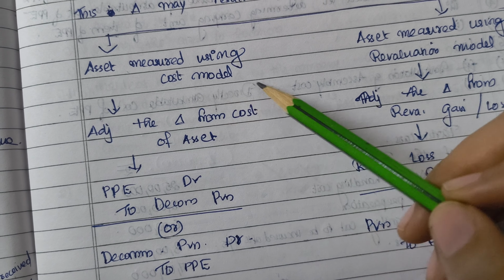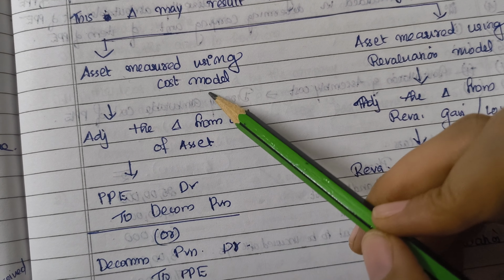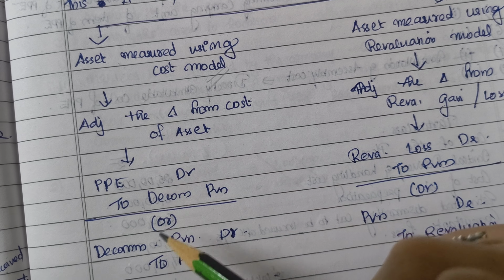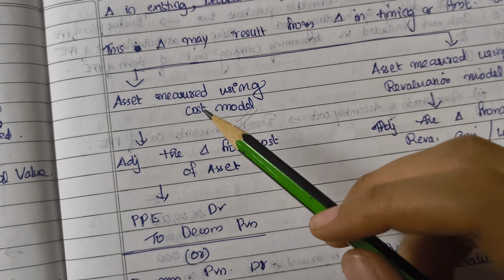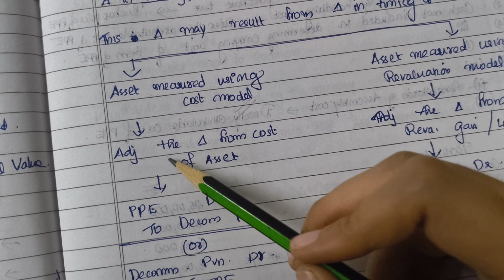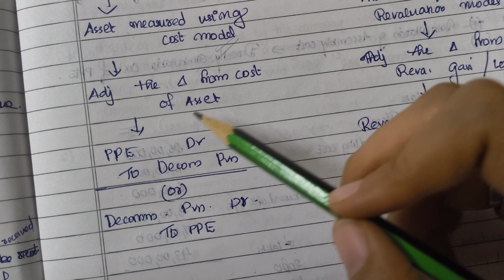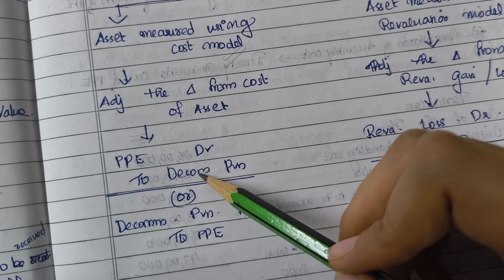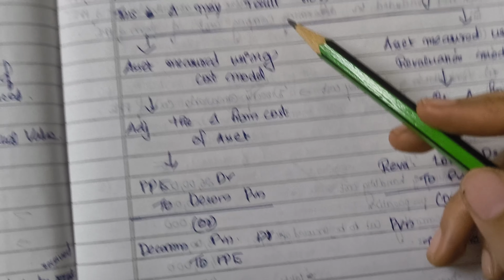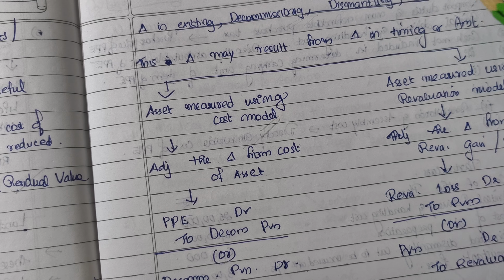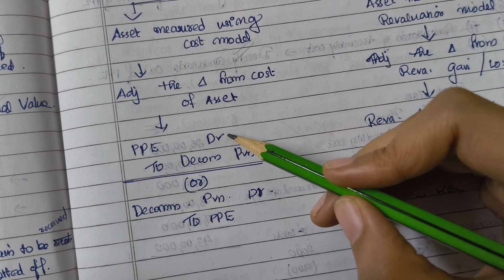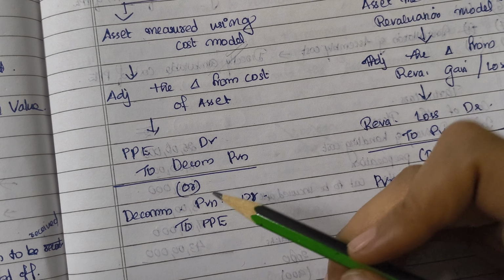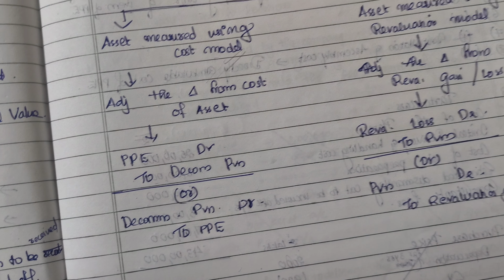If the asset is measured using the cost model, we will adjust the change against the cost of the asset. If the decommissioning, dismantling and site restoration cost has increased compared to before, the value of the asset has to increase. So PPE account debit to decommissioning provision. And if it has reduced, then decommissioning provision account debit to PPE account.